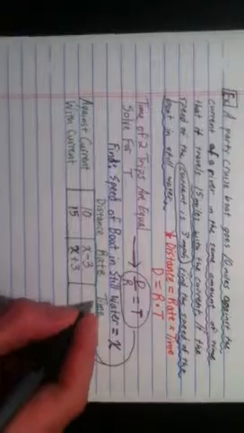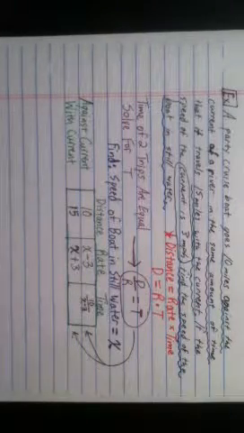For against the current, it's going to be 10 over x minus 3. And then when it was going with the current, distance divided by rate, 15 over x plus 3.